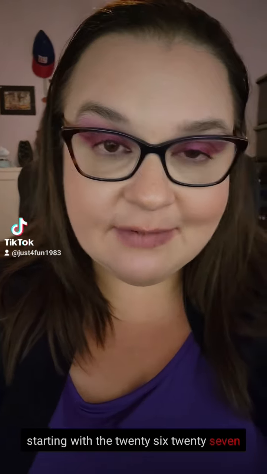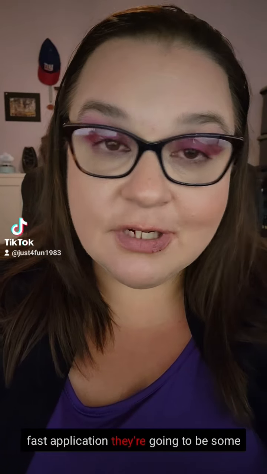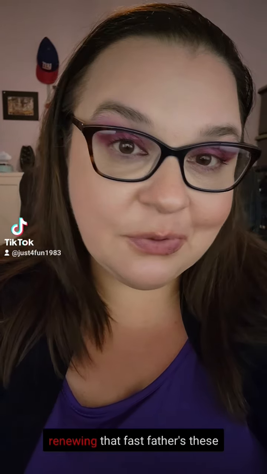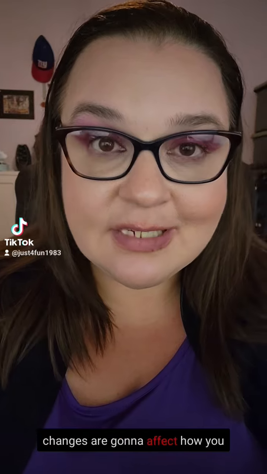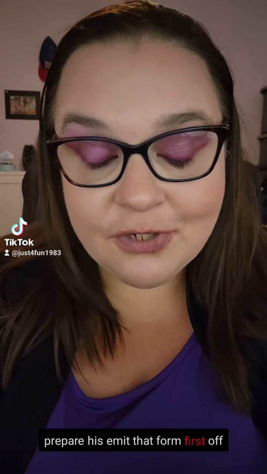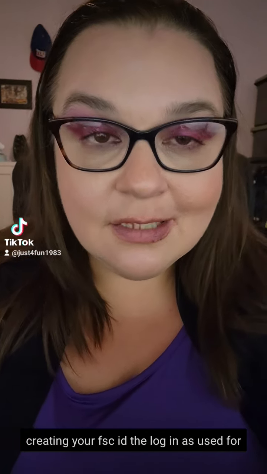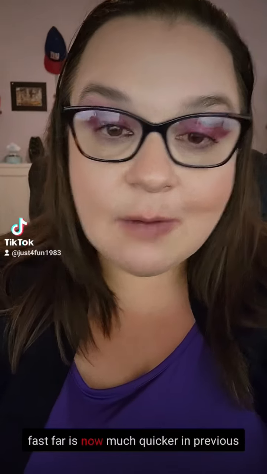Starting with the 2627 FAFSA application, there are going to be some changes. Whether you're a new applicant or renewing that FAFSA, these changes are going to affect how you prepare and submit that form. First off, creating your FSA ID, the login that's used for FAFSA, is now much quicker.